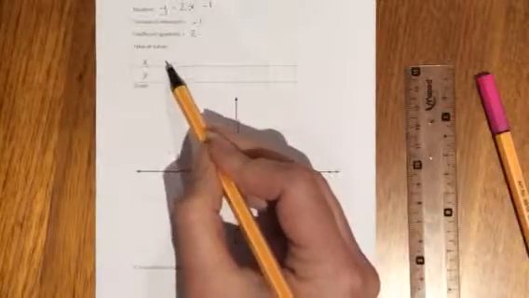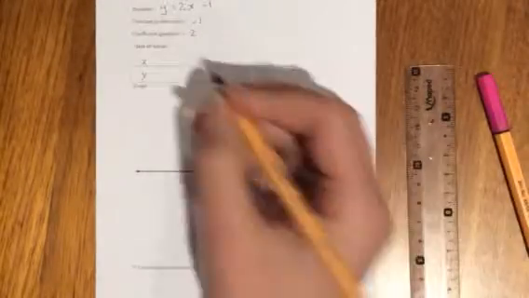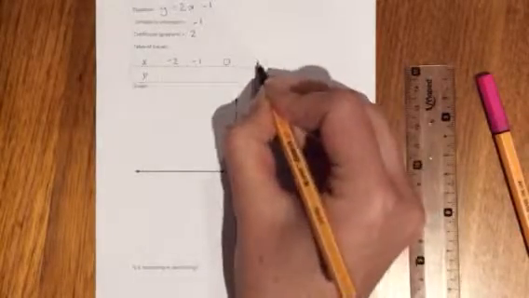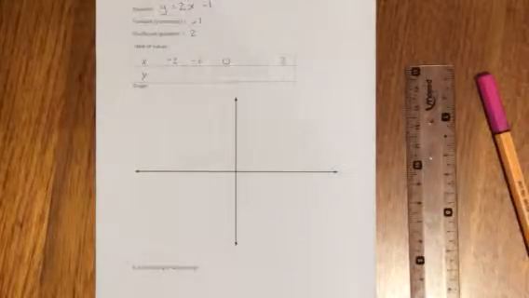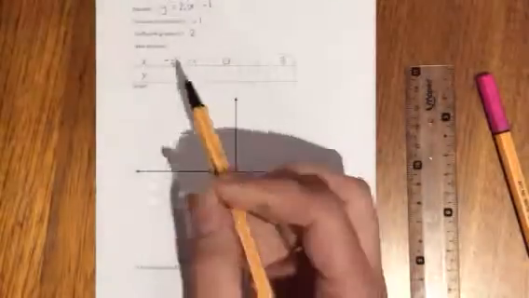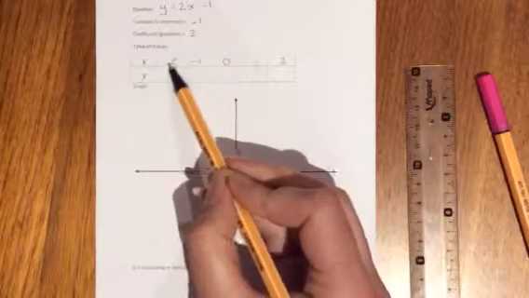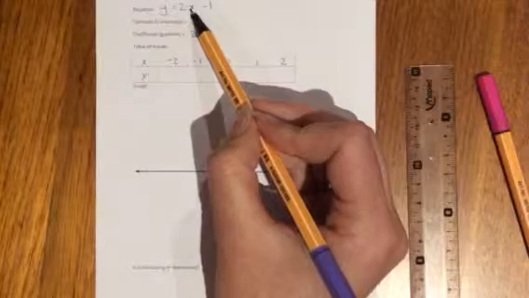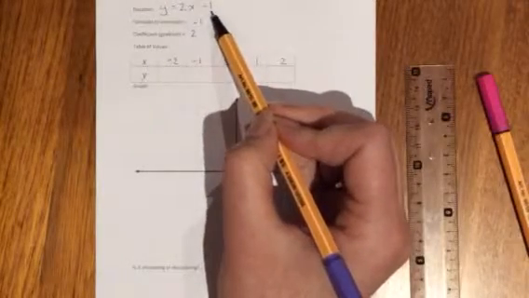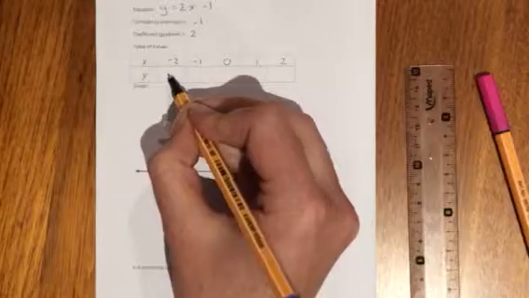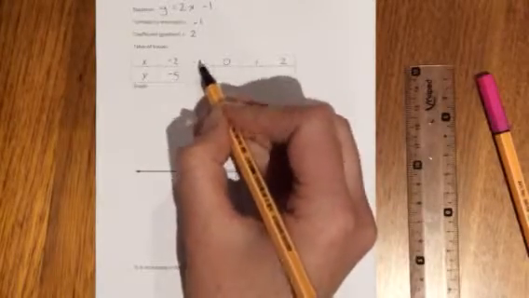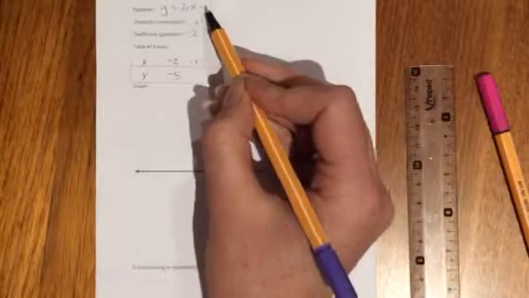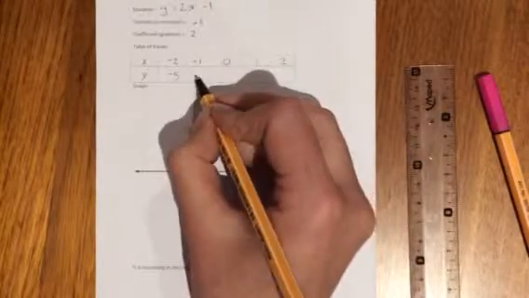In completing our table of values, we choose some simple values for x. I'm going to choose minus 2, minus 1, 0, 1, and 2. I now need to calculate the y values for each of these. So when x is minus 2, we have 2 multiplied by negative 2, which is minus 4, minus 1 more, which takes me to minus 5. With minus 1, I have 2 multiplying minus 1, which is minus 2, minus 1 more, takes me to minus 3.